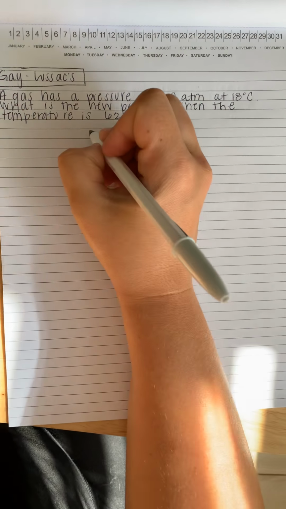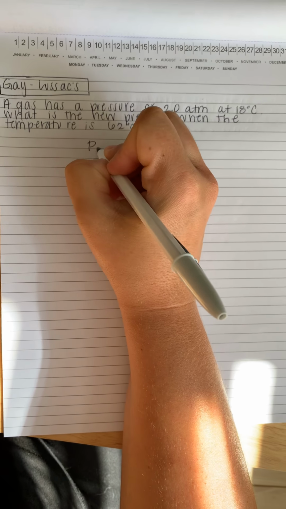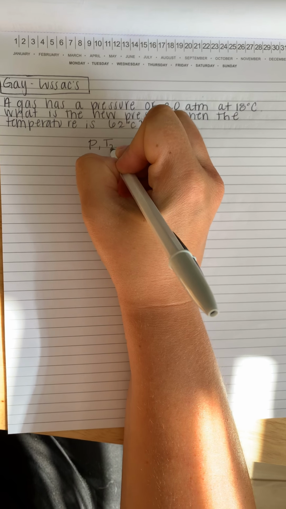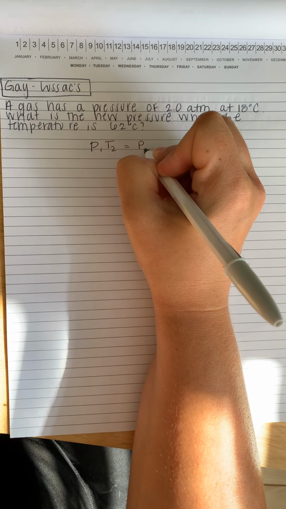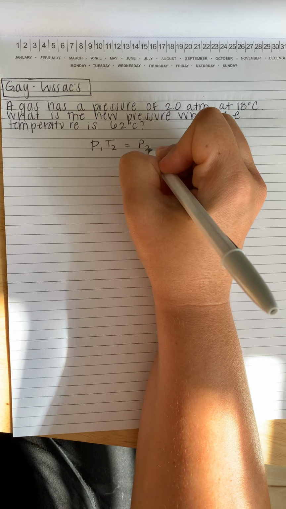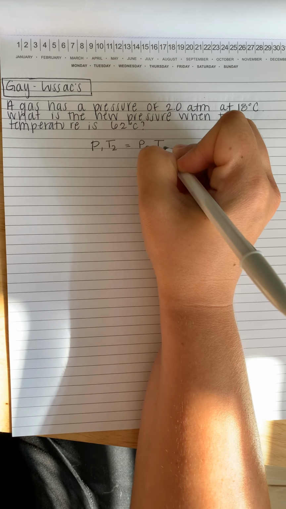So our equation that we're going to be using for this is the pressure of the first gas times the temperature of the second is going to be the same as the pressure of the second times the temperature of the first one, okay? So again, as always, starting out with what we're given in the problem.